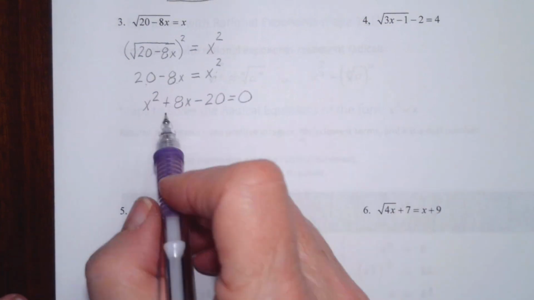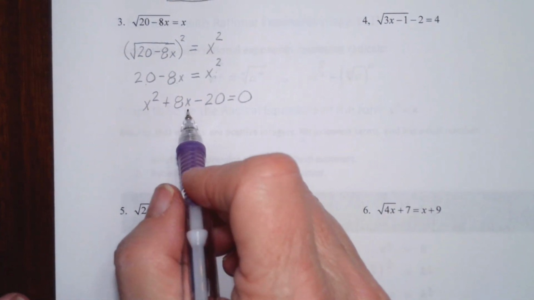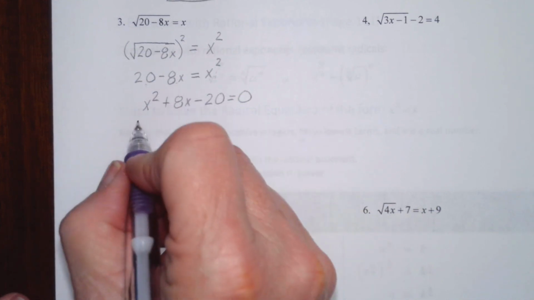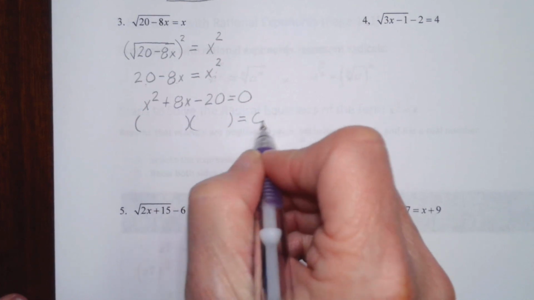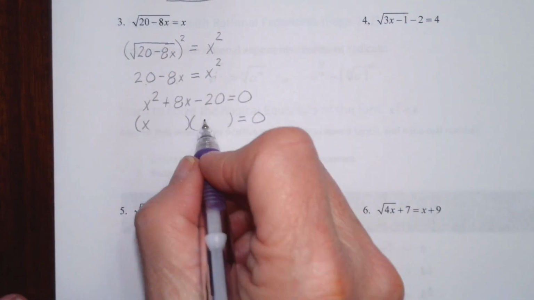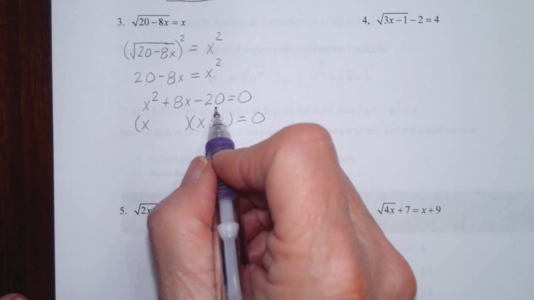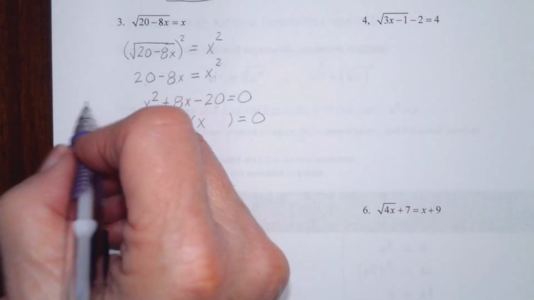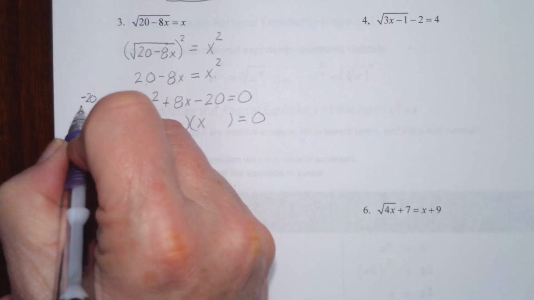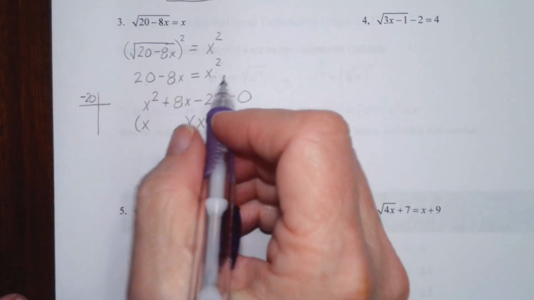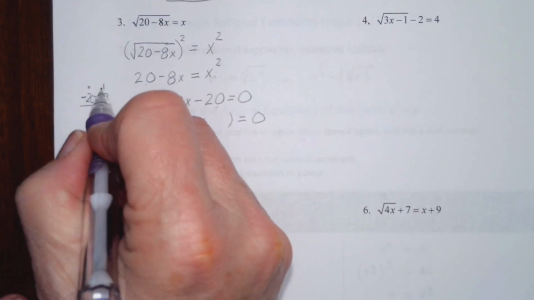Well, there's a couple of ways that we can solve for x here. We could use the quadratic formula, or we practiced with factoring. So with our factoring, since we have an x squared, we're going to go x and x. And because our c is a negative 20, we're going to have to find some numbers that when they multiply, they equal negative 20, and when they add, they equal 8. So this is the multiplication, this is add.